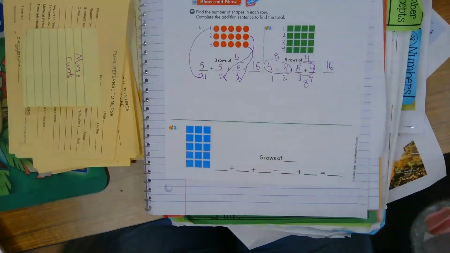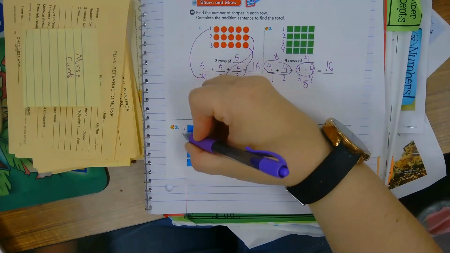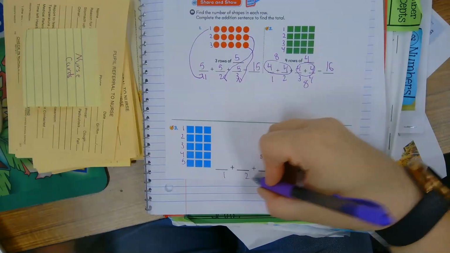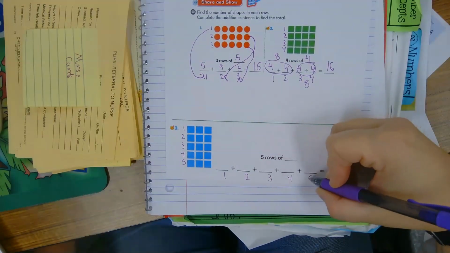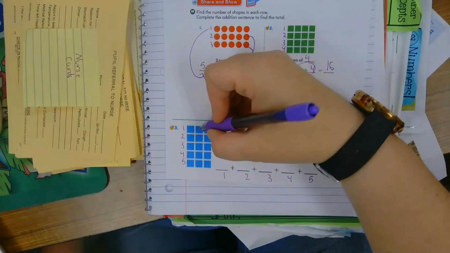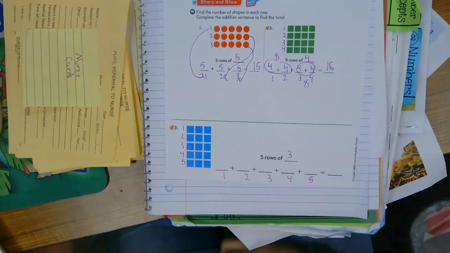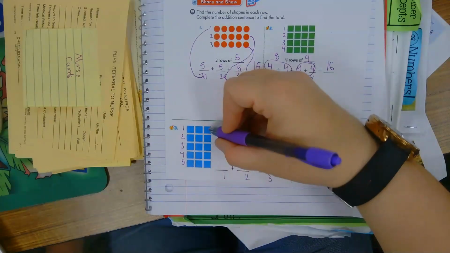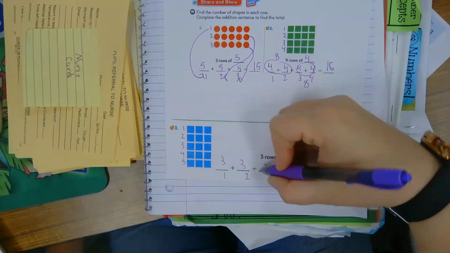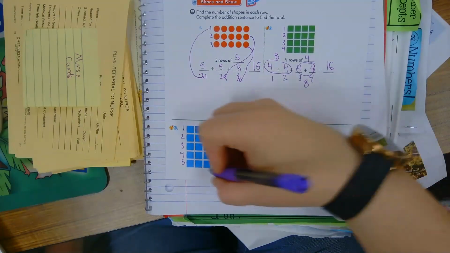All right, let's do another one. So first, let's look at our rows. So we have 1, 2, 3, 4, 5 rows. And remember, each row is going to be the same. So we have 1, 2, 3 in each row. We have 5 rows of 3. So we have 3 plus 3 plus 3 plus 3 plus 3.